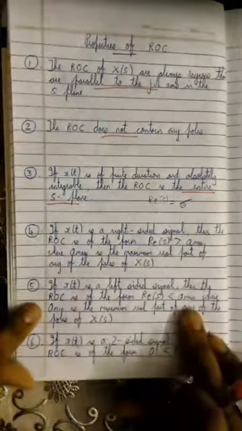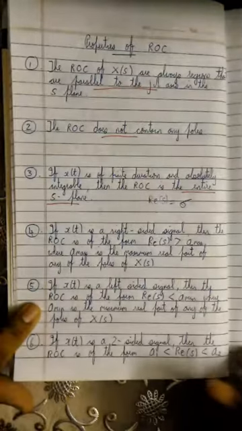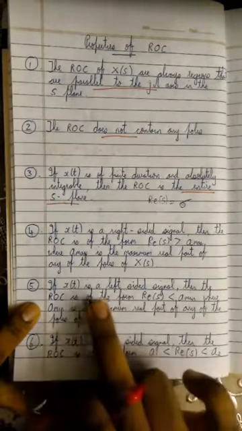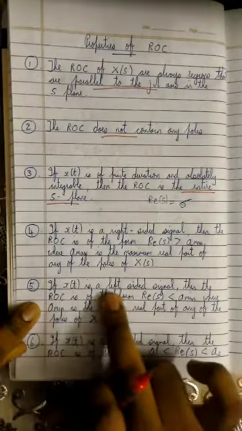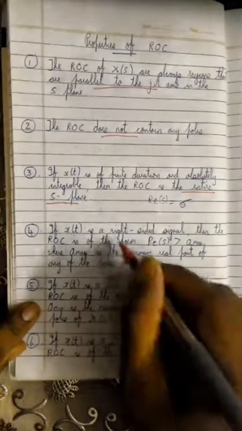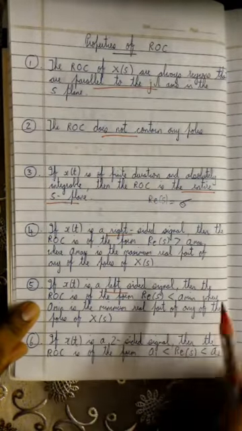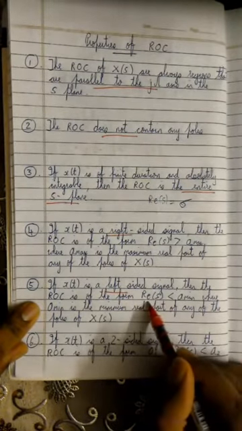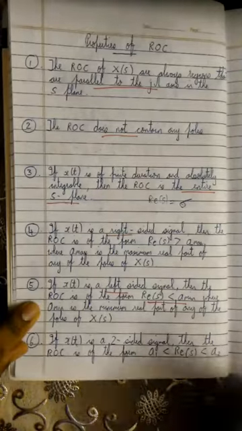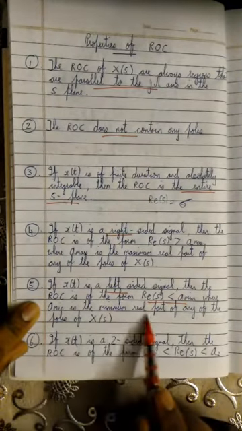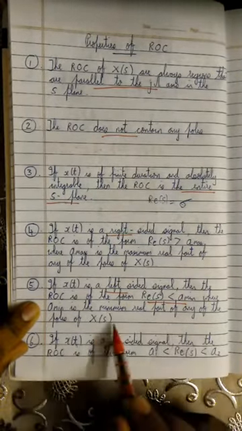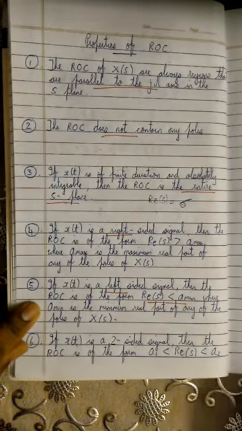Okay. Now the fifth one is the opposite of the fourth one. The fifth one says that if x of t is a left-sided signal, then the ROC is of the form real part of S less than A min, where A min is the minimum real part of any of the poles of X of S. This you have also done.